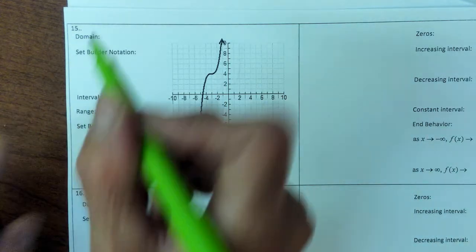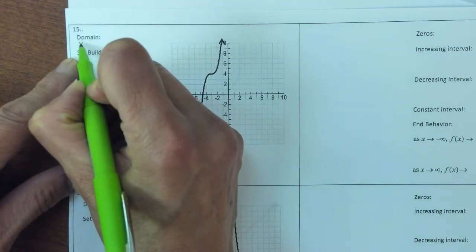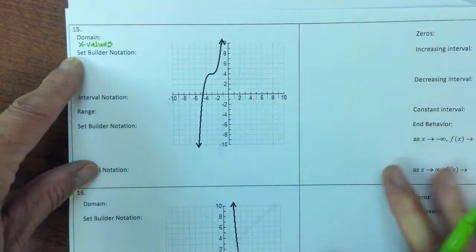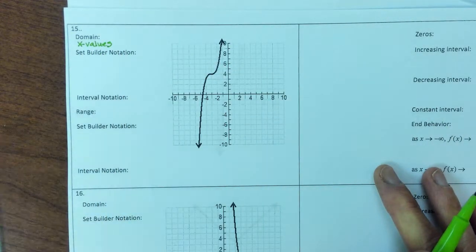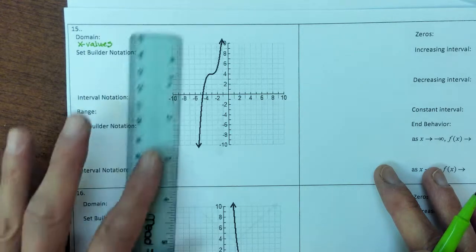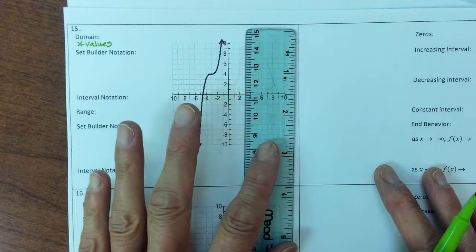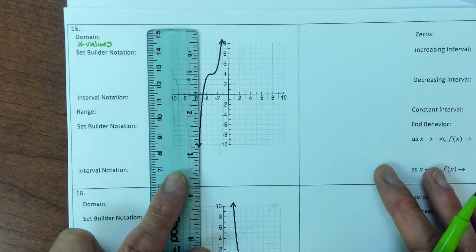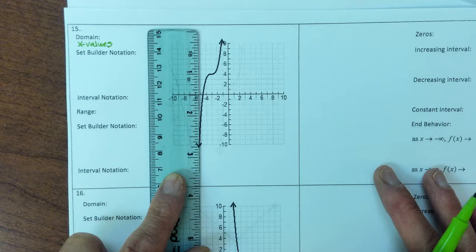So remember that domain, again, those are our x values. When we're talking about x values, my ruler always touches the x-axis. So it's very easy for people to think that my function begins right here on the left. It does not.